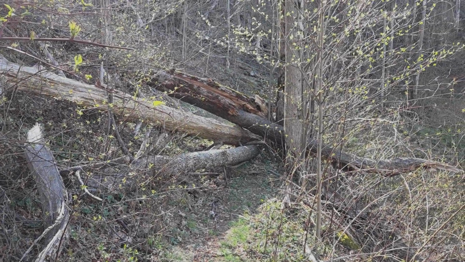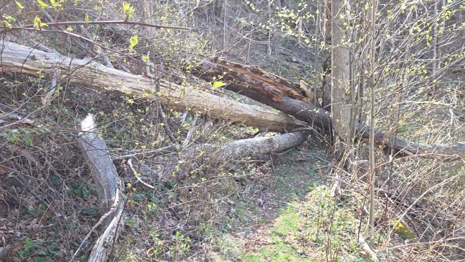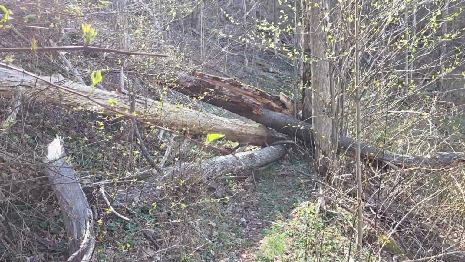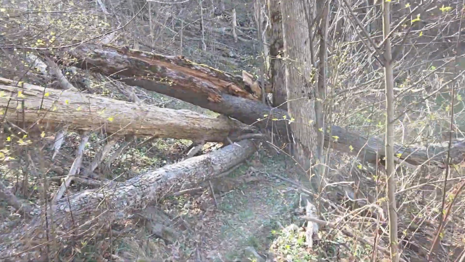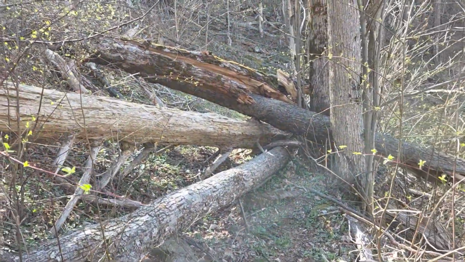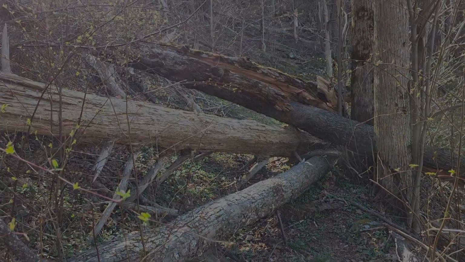Well, I guess it's to be expected. Giant blowdown. And I don't really know how to get through this one. I think we're gonna have to go up and over the second log and then under the third one, fourth one. All right, let's do it.